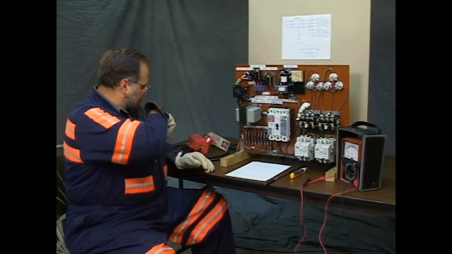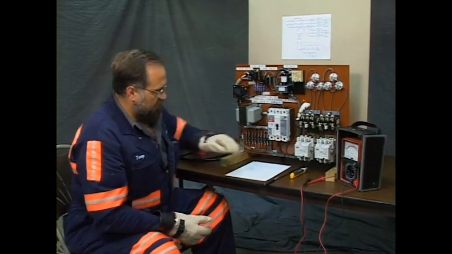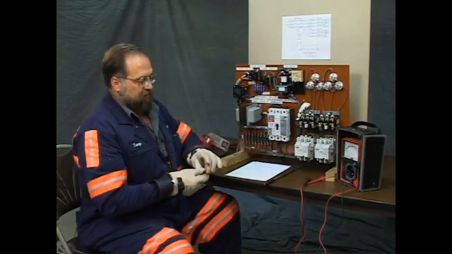I'm going to stow this key. Let's test to make sure the power is indeed off.